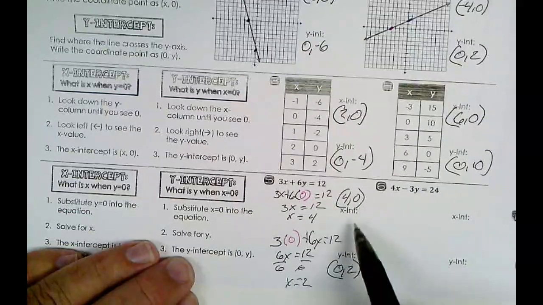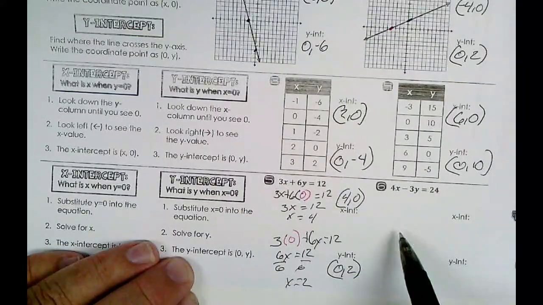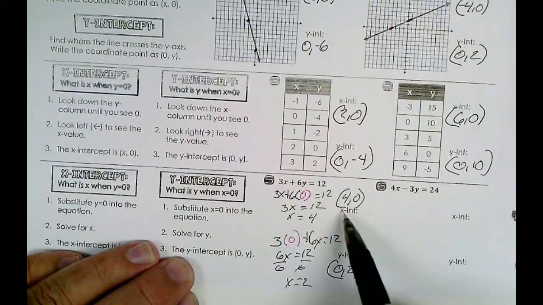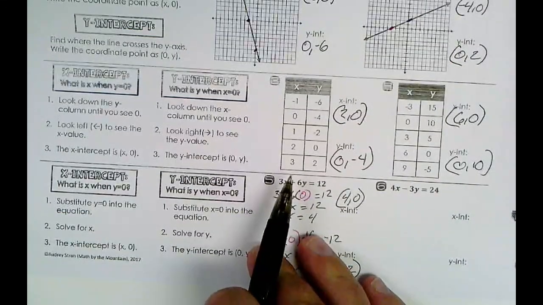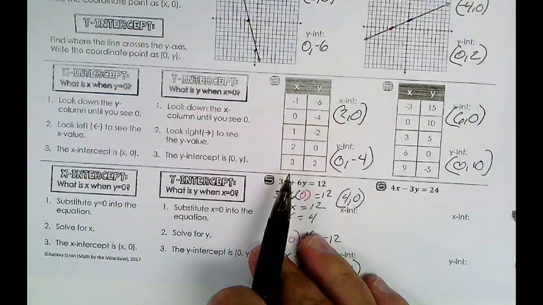So on this line, if I were to graph it, I would intercept the x-axis at 4, 0, and I would intercept the y-axis at 0, 2. Okay? So I would intercept it there. All right, let's look at the last example.